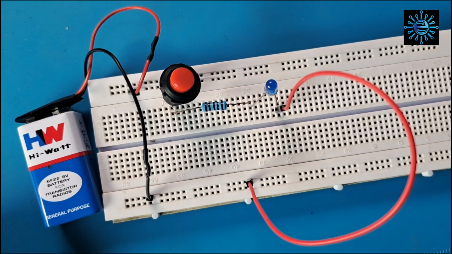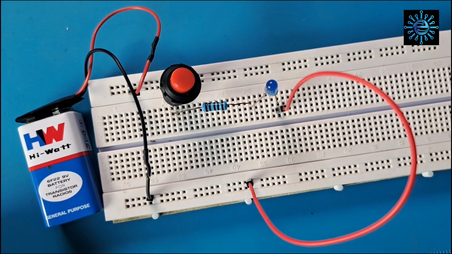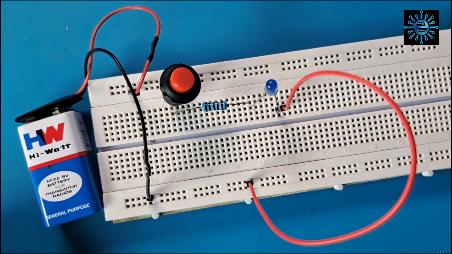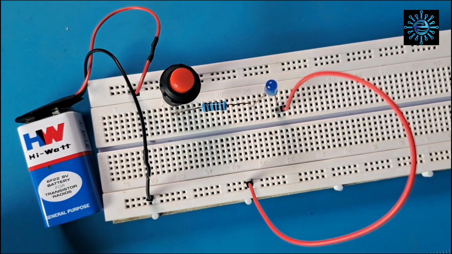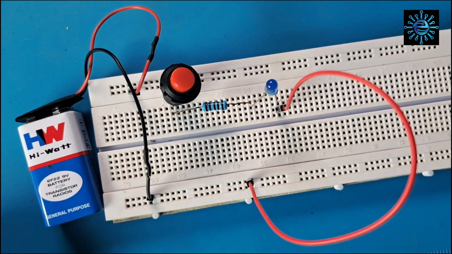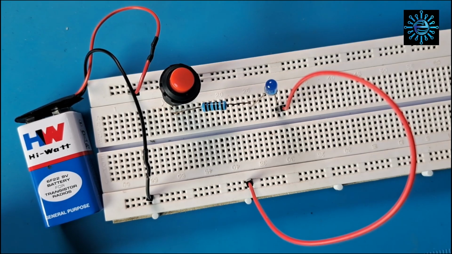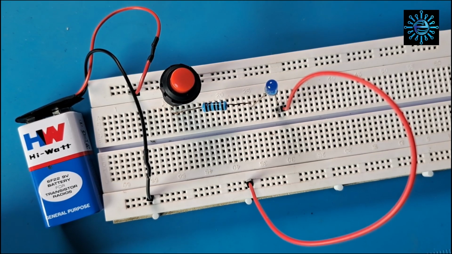However, this circuit constitutes an open circuit, and because it is an open circuit, no current will flow in the circuit. But the moment we close the circuit with the help of the switch, electricity or current will then flow from the battery around the circuit. And once that happens, our LED will come on. So let's test our circuit.